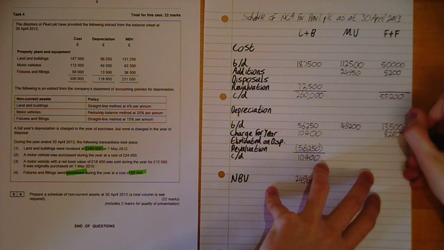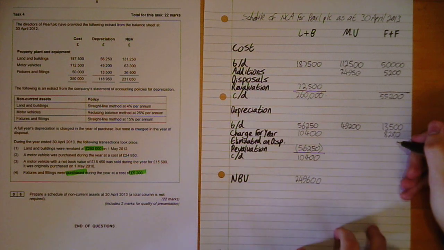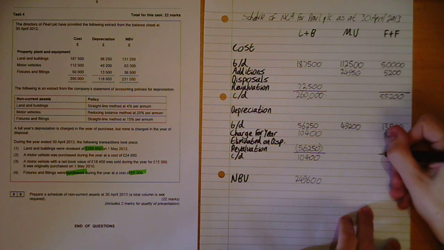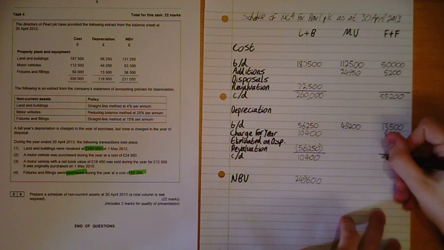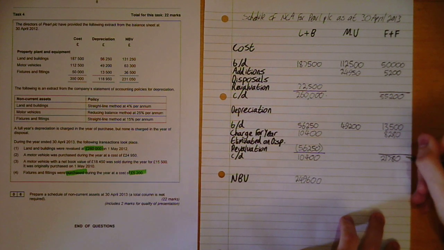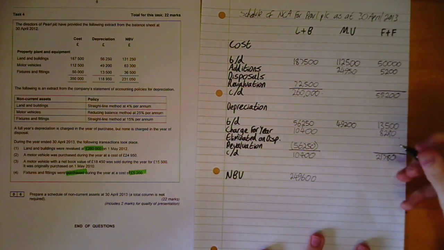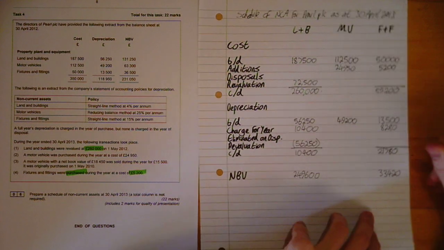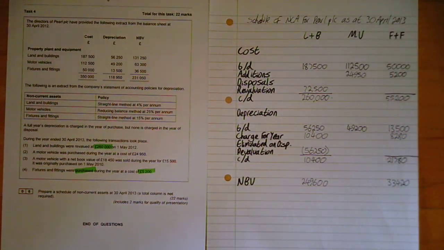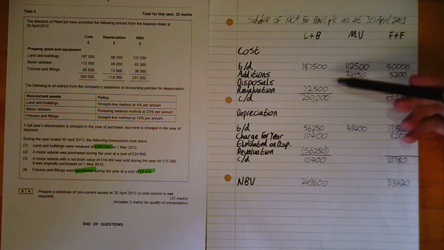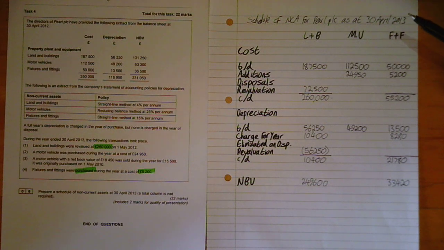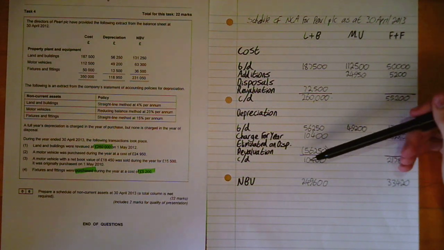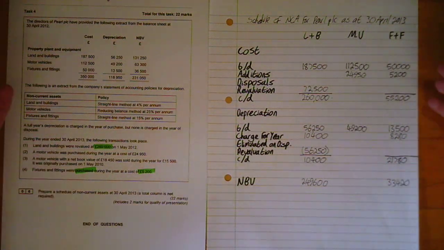So charge for the year 8,280. We haven't disposed of any fixtures and fittings. We can't have any elimination on disposal. We've not revalued it, so we can go straight to working out our total depreciation, which is 21,780. Once again, cost minus depreciation gives us our net book value, which I found out was 33,420. So it's quite straightforward so far. We've only had just two basic straight line method depreciations to calculate, and the revaluation of the land and buildings. The only thing you could have tripped up on really was the revaluation having to take away the depreciation, simply because we've wiped it out basically.